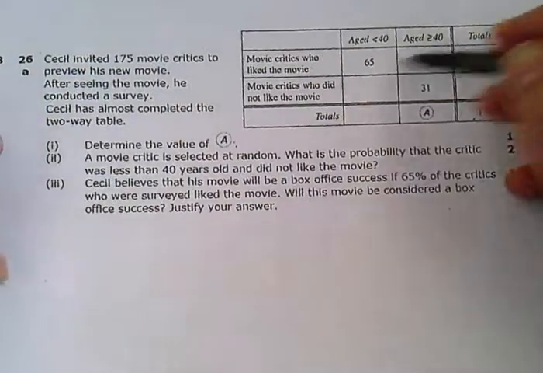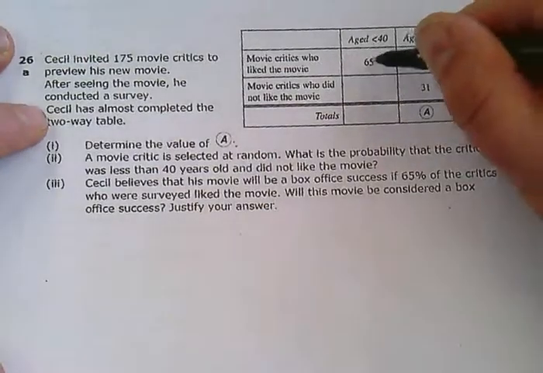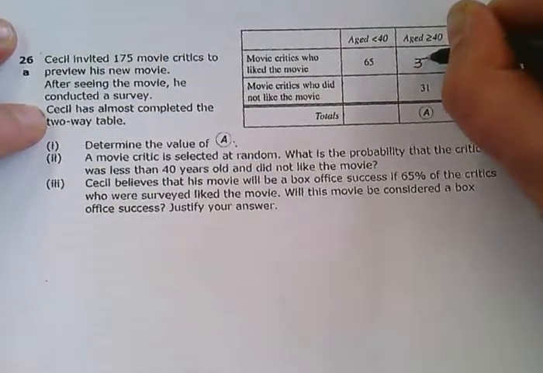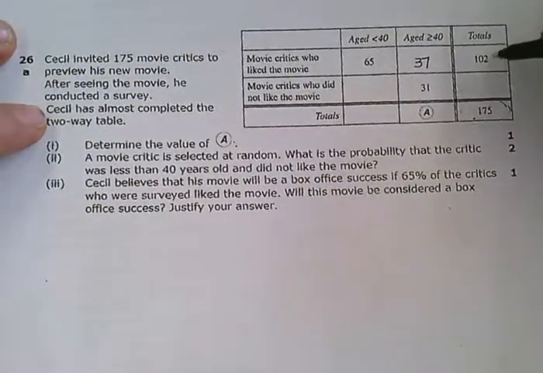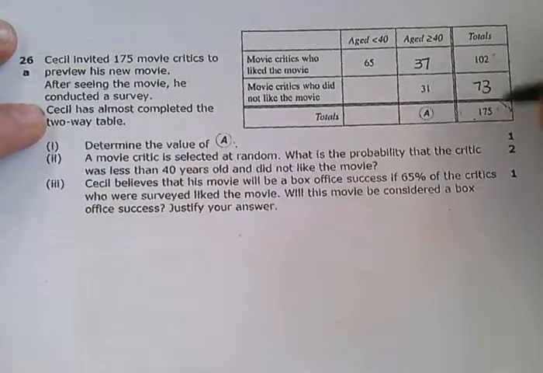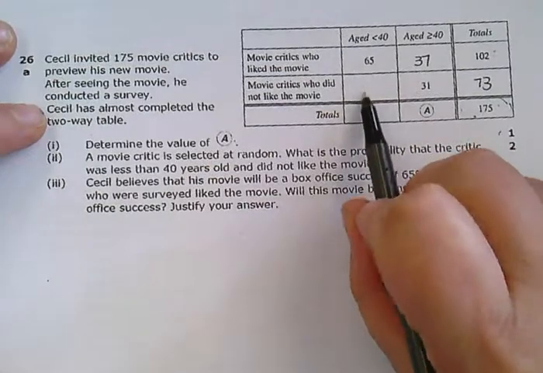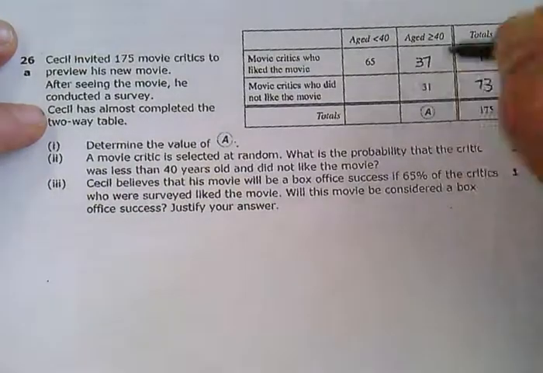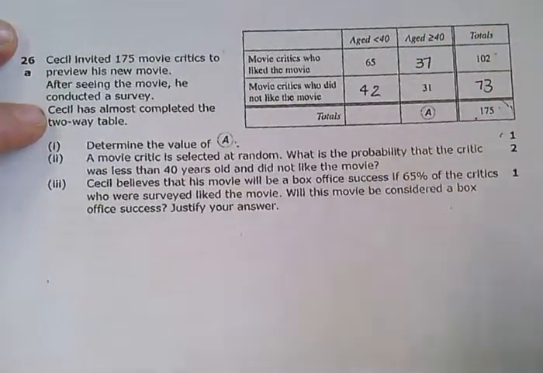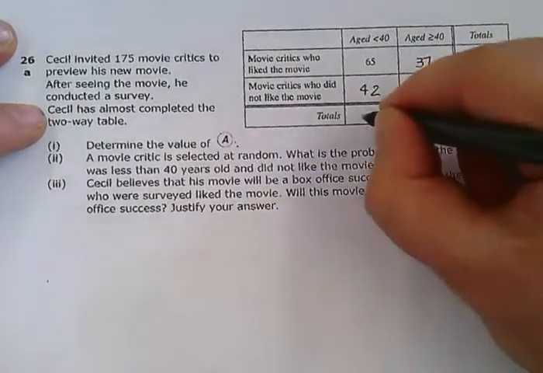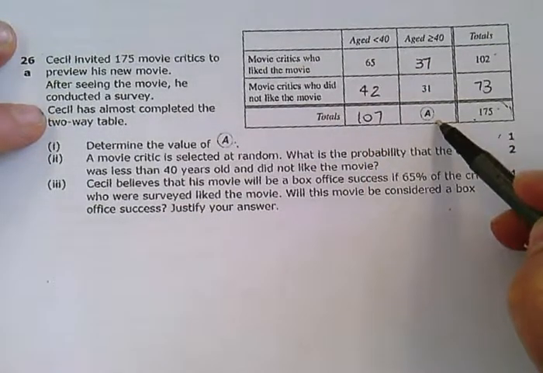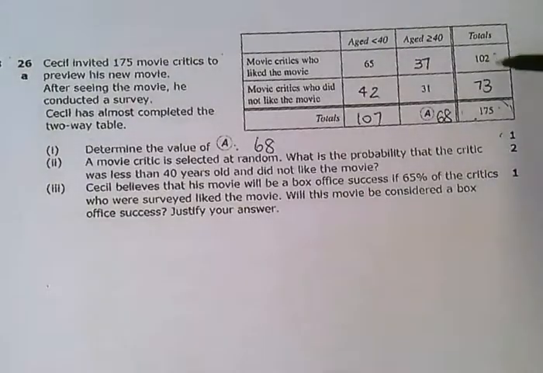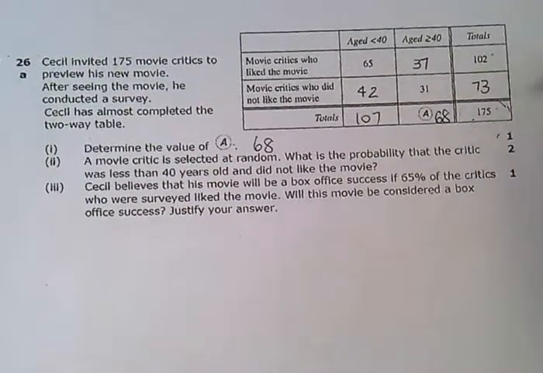Before you can determine that, let's start filling in other values. 65 plus what gives 102? Isn't it 37? 102 plus 73 gives 175. Movie critics who did not like the movie: 73 minus 31 is 42. You can do all your totals now. 107. We could have just added these two to give us A, which is 68. Before you go any further, make sure everything adds up. 107 and 68 is 175.